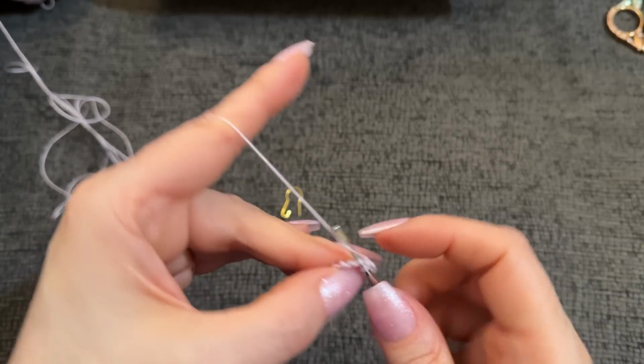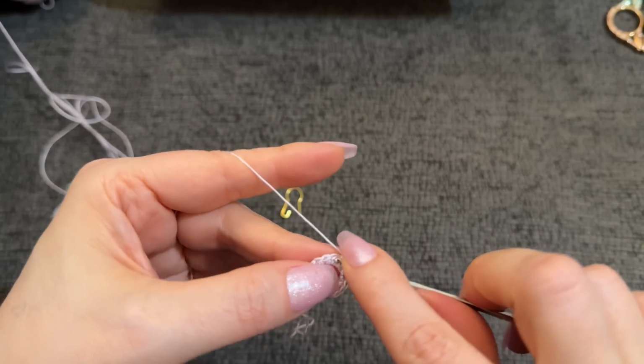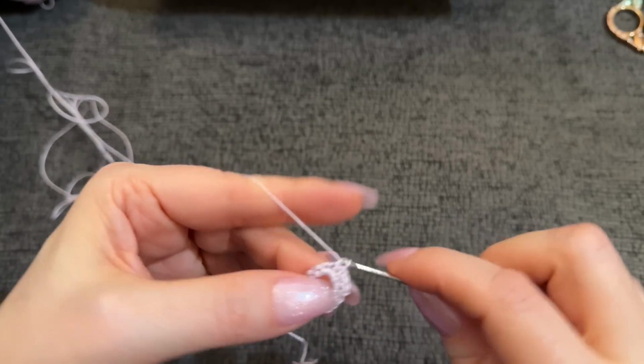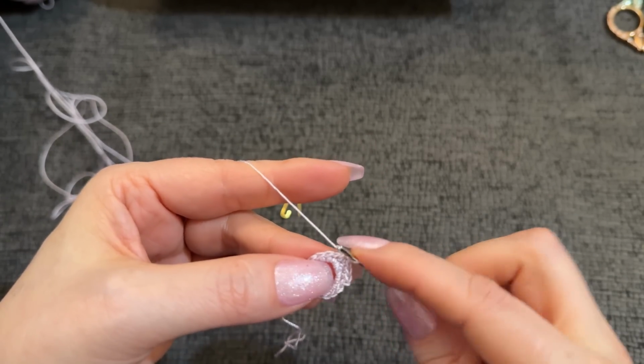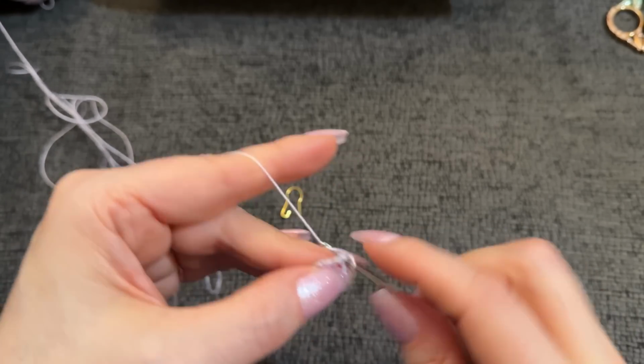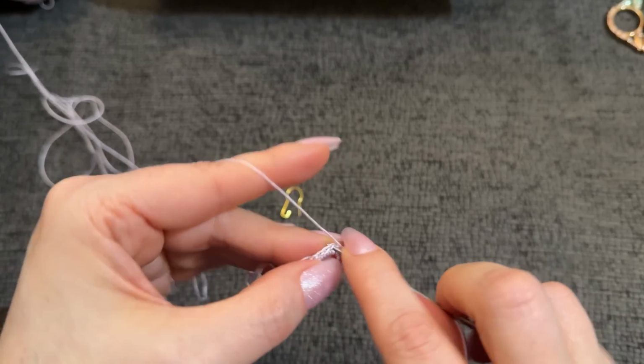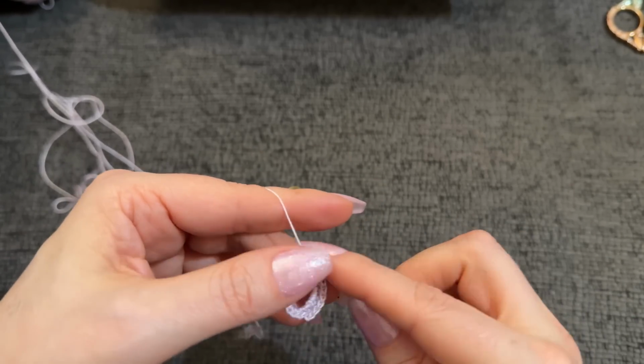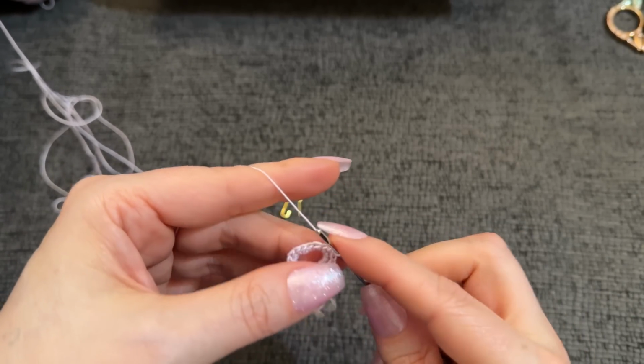Working these 16 single crochet around is going to cause it to start to curl already, because we're not working any increases. We're giving it no reason to stay flat. It's already starting to curl.